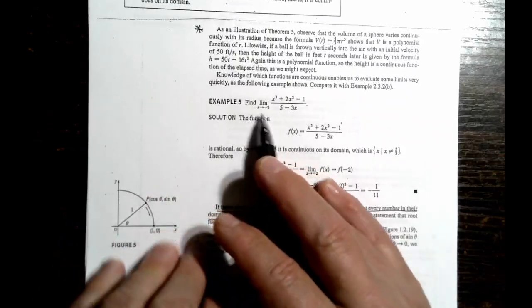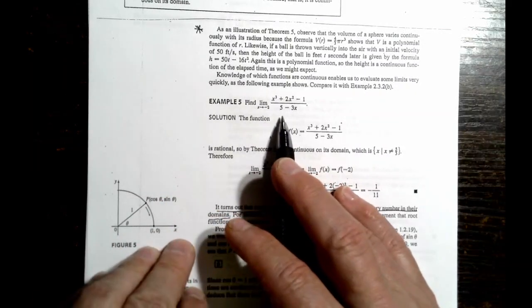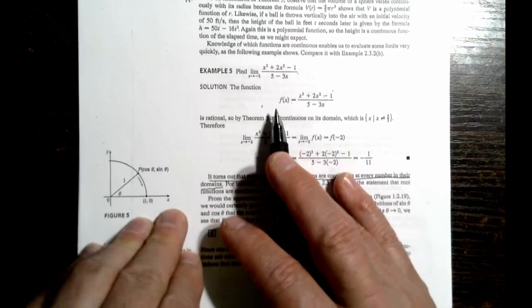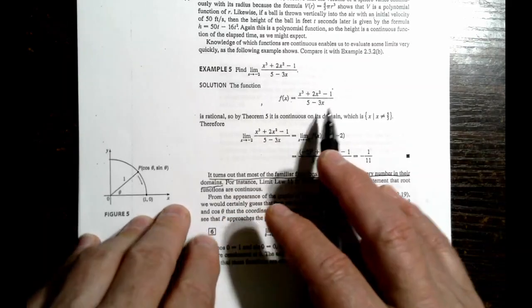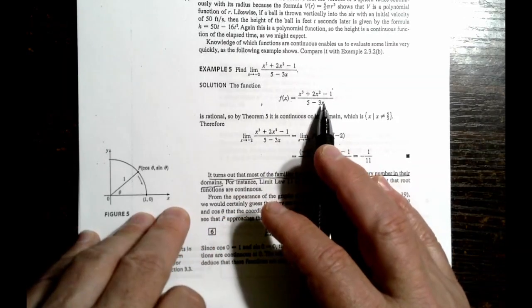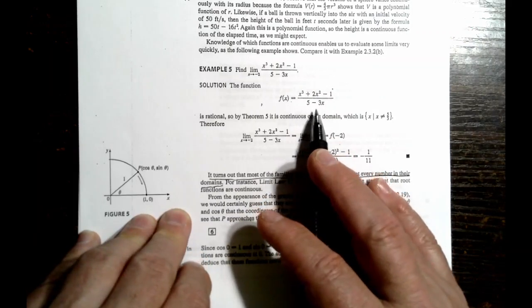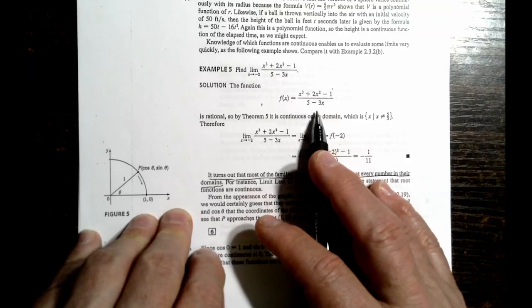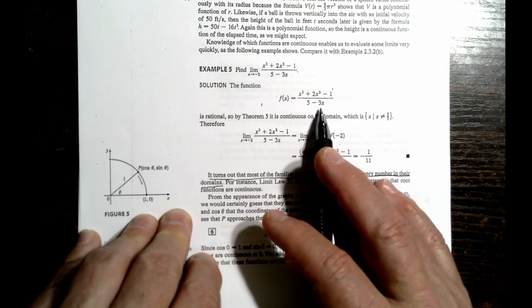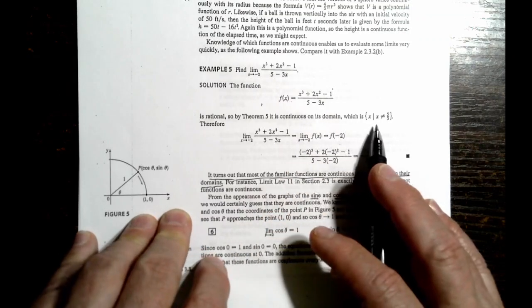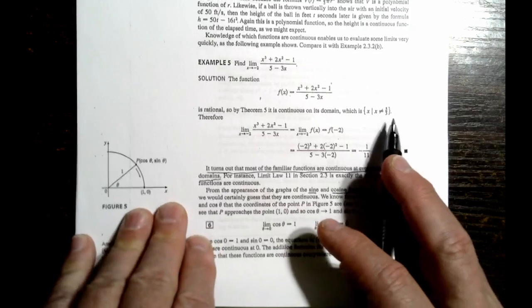Alright, so what if we want to do this one, the limit of this function? Well, you try to figure out where it is defined, and you worry about the denominator equaling 0, and the number that you want to throw out of your number line is 5/3. So your domain is everything except 5/3.